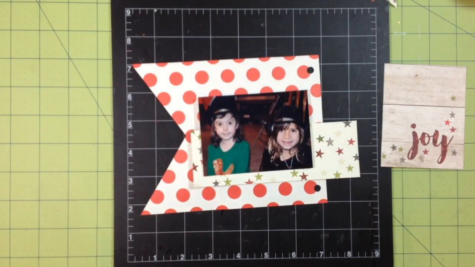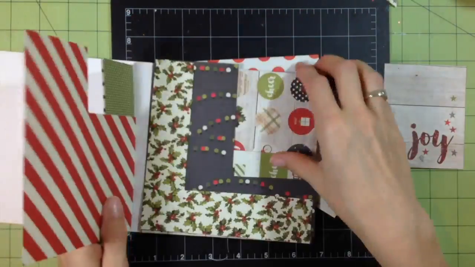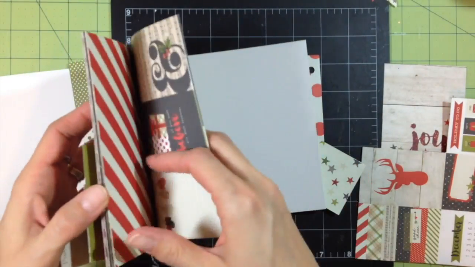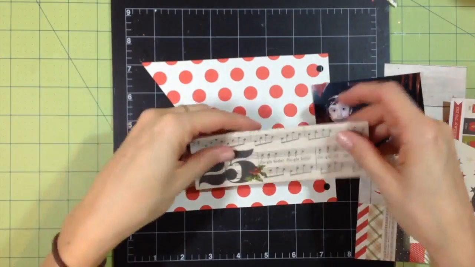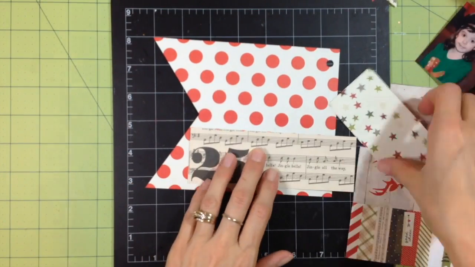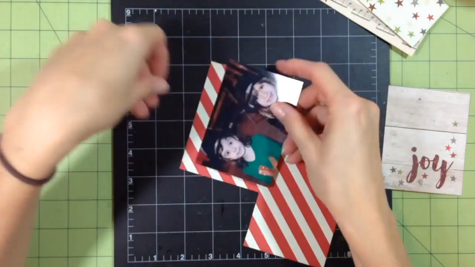So what I ended up doing is I'm going to take the strips, and I'm actually going to trim them with a fishtail on the end, and I think that looks a lot better since the banner that they're sitting on, that bigger banner, is a fishtail, and I like how that looks better. So I'm going to use two different pieces of paper. I'm going to use this star paper, and I'm going to use some green paper.